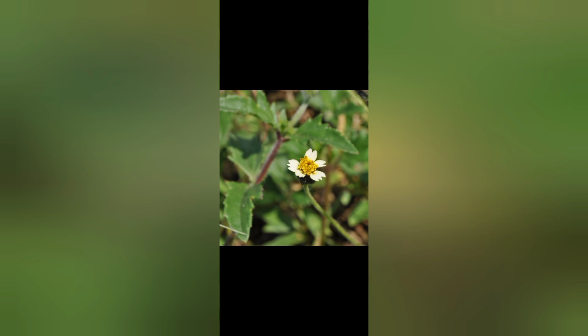So this is a tridax flower, which appears like a flower, but it is an inflorescence. It has two types of flowers, ray florets and disc florets, arranged on a capitulum. Such a type of inflorescence is called a capitulum. Another is the sunflower.